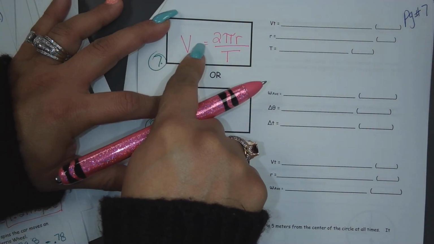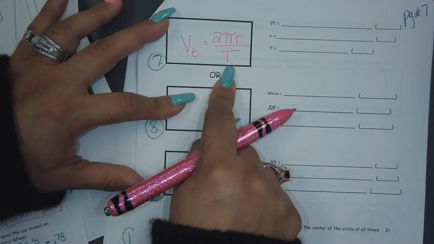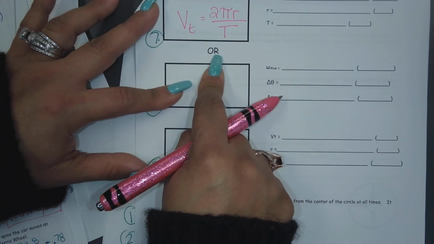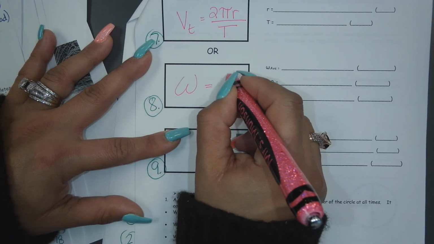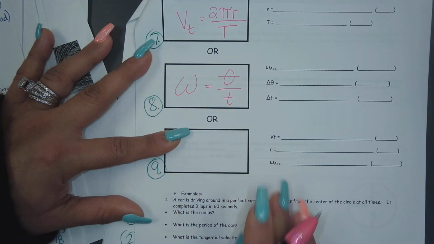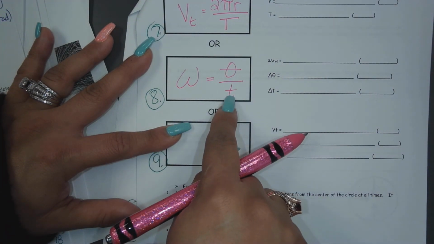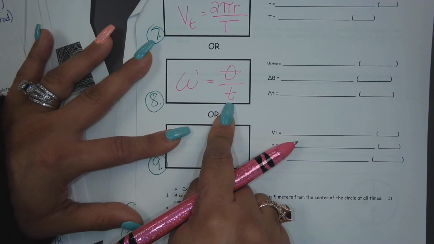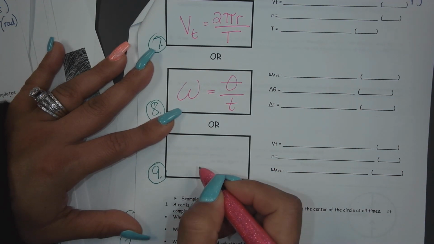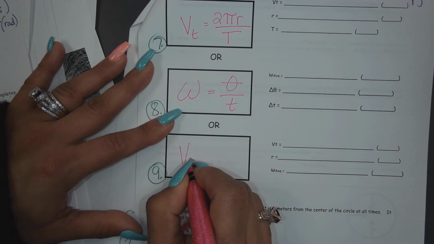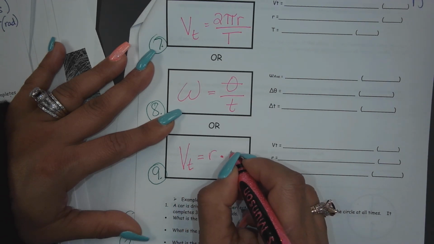Tangent velocity equals 2 pi radius divided by period. That's what this equation is saying. Or you can use this one over here: omega equals theta over lowercase t. Omega equals theta divided by time. That's a Greek letter. The last one that you could use is tangent velocity equals radius times omega.